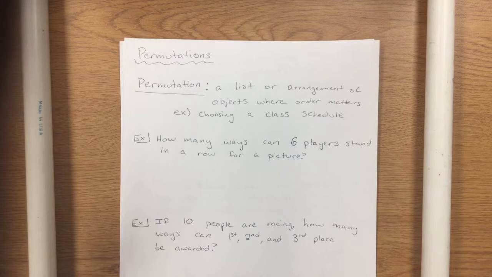Hello, mathematicians. Today we are talking about permutations. So a permutation is a list or arrangement of objects where order matters. So one example of this would be choosing a class schedule.